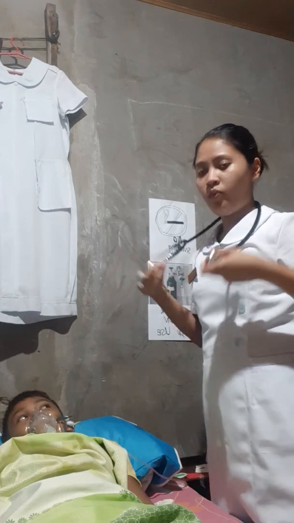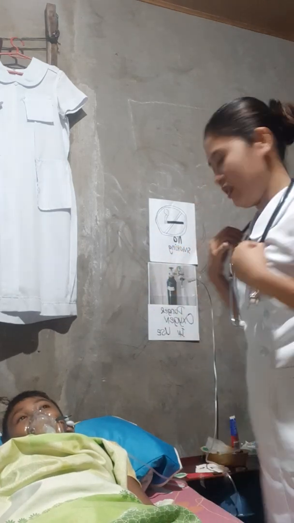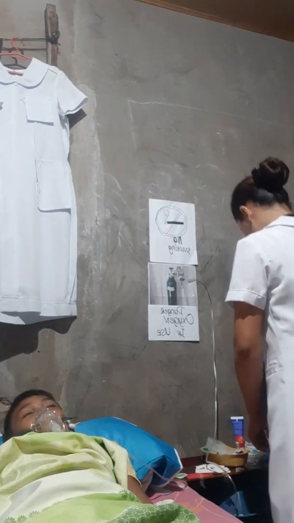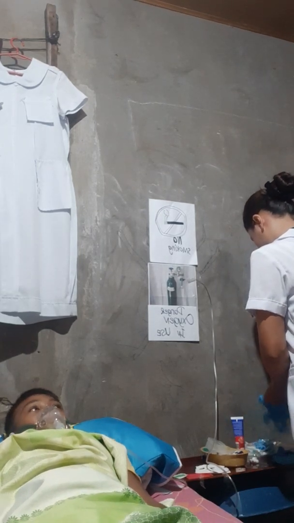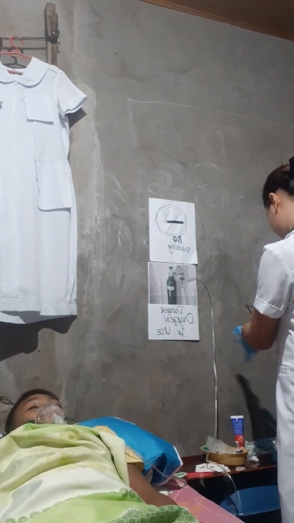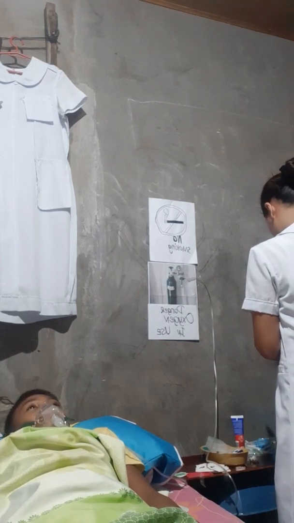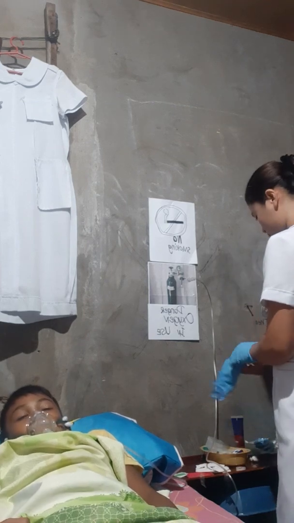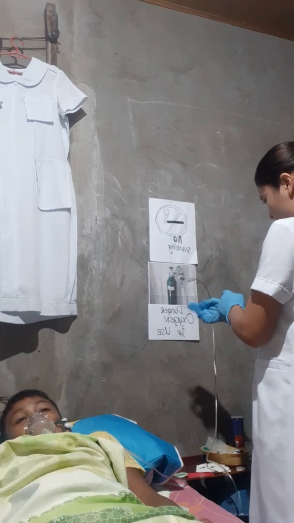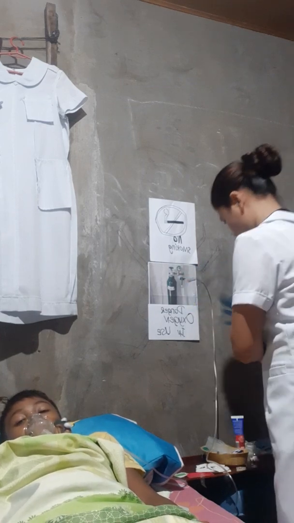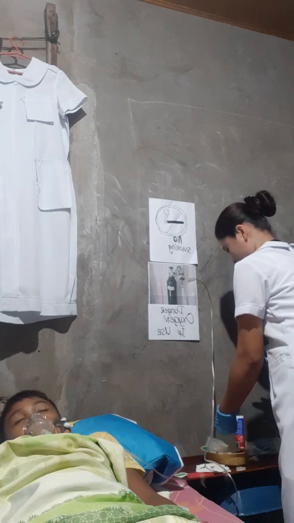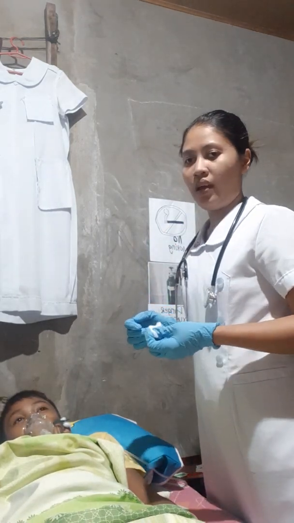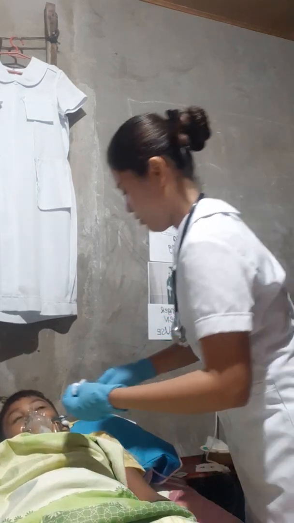Afterwards, remove PPE if used and perform hand hygiene. After performing hand hygiene, put on gloves. After gloving, remove and clean the face mask.